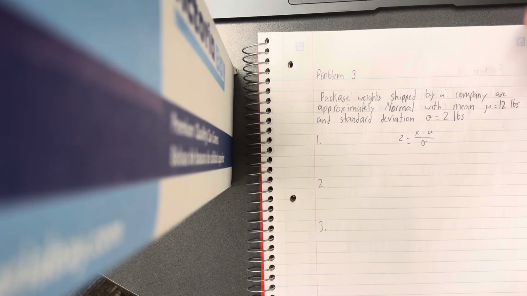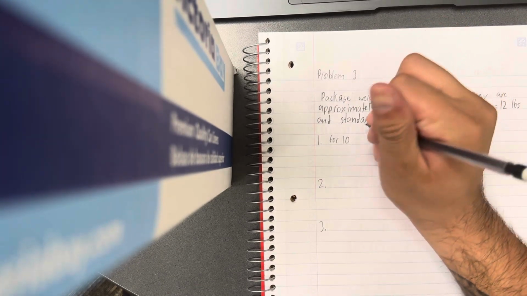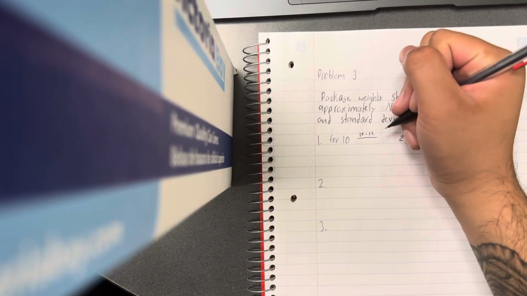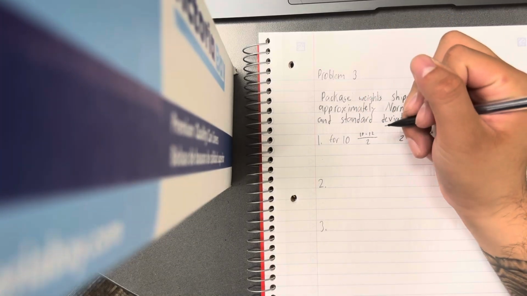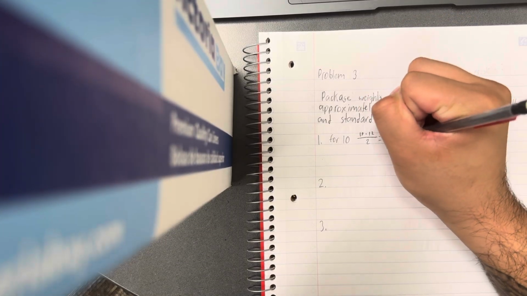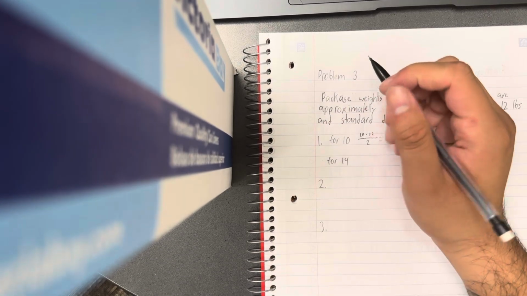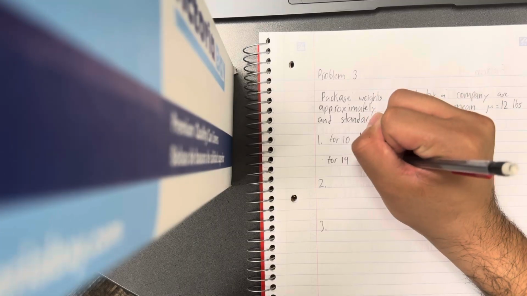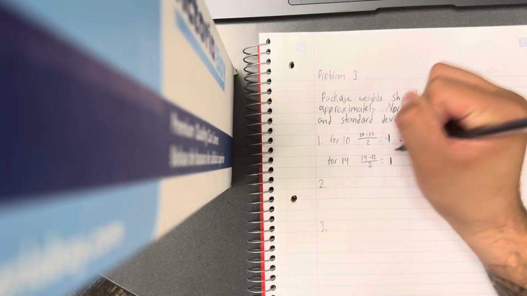So for 10, it will be 10 minus 12 divided by 2, and that equals -1. For 14, it would be 14 minus 12 divided by 2, which equals positive 1.